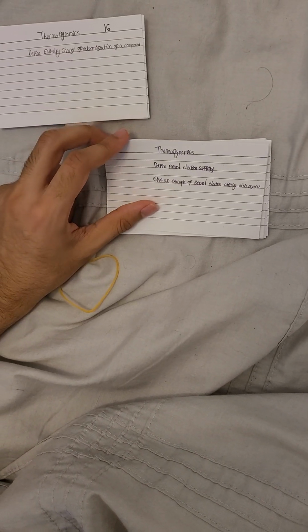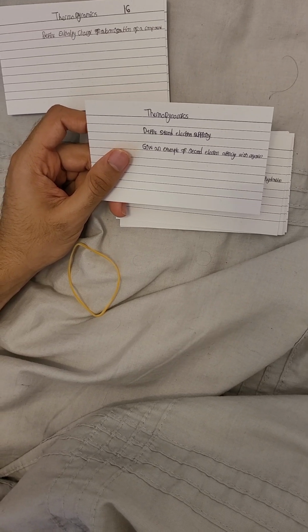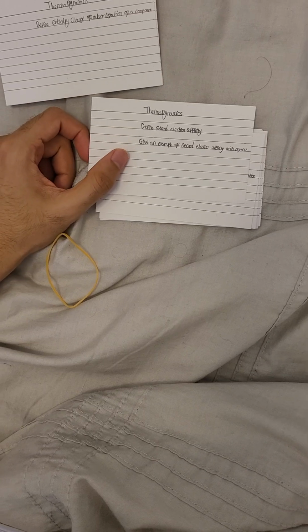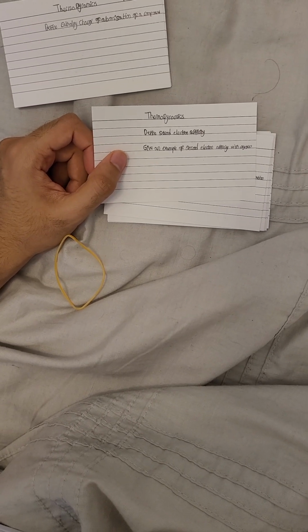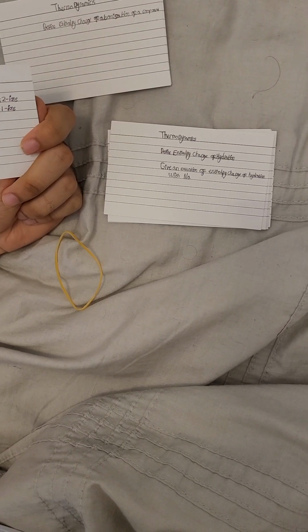Second electron affinity: the enthalpy change when 1 mole of gaseous 2 minus ions is formed from 1 mole of gaseous 1 minus ions. Because the first electron affinity is the enthalpy change when 1 mole of 1 minus ions is formed from 1 mole of gaseous atoms. O minus gas plus e minus goes to O 2 minus gas.